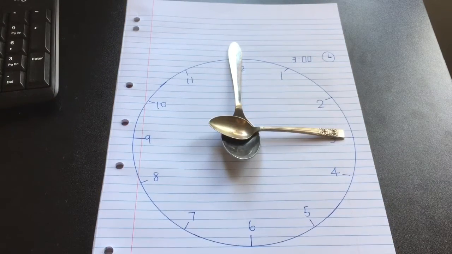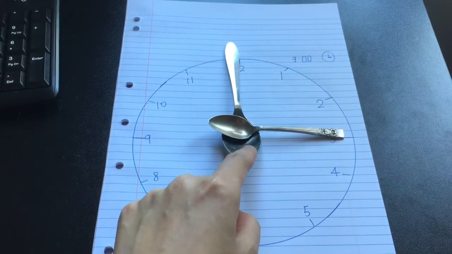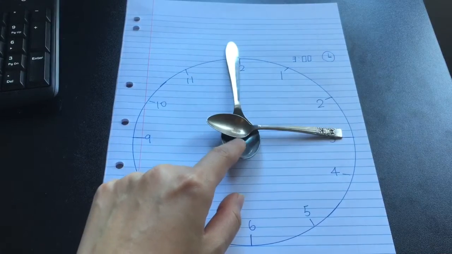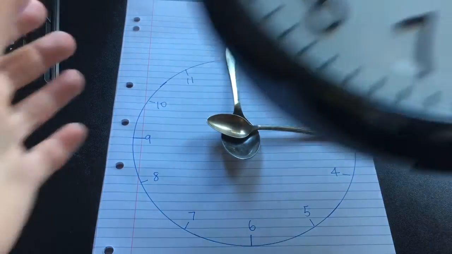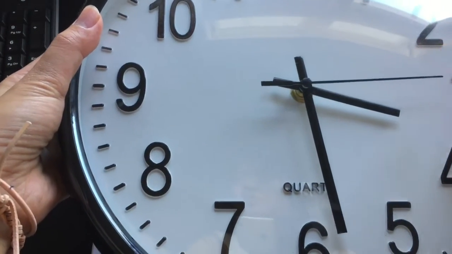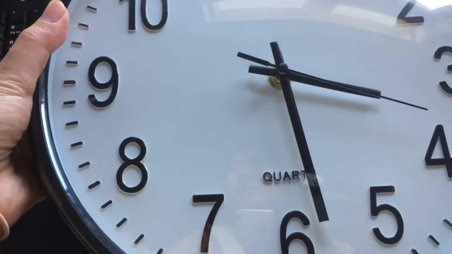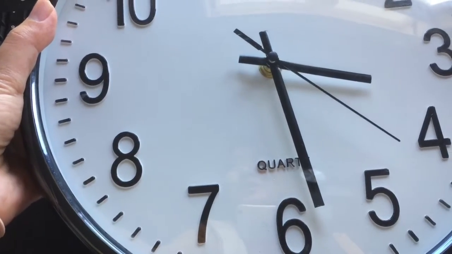At home, you can simply use a teaspoon and a regular size spoon to show the short hour hand and the long minute hand. There's also another third hand, as you can see here, which is moving quite fast, and this shows the seconds. If you watch the clock closely, you can see how the hands move. They're all moving at different speeds.